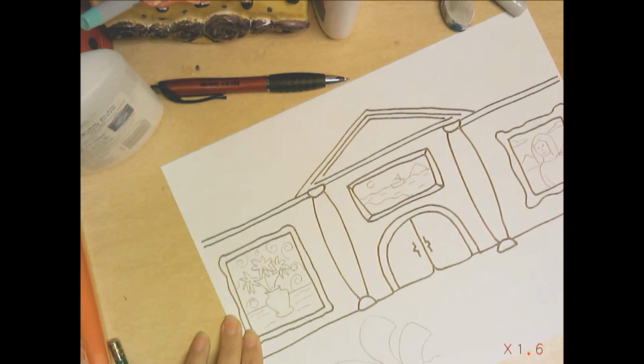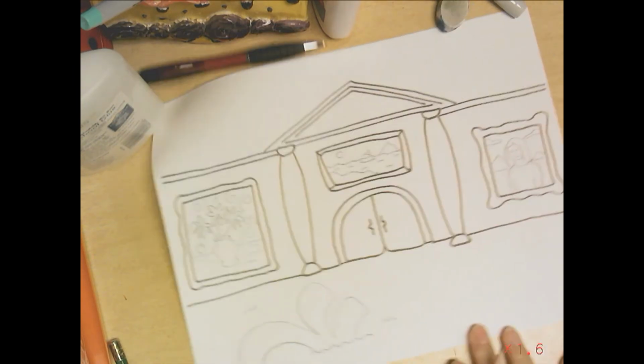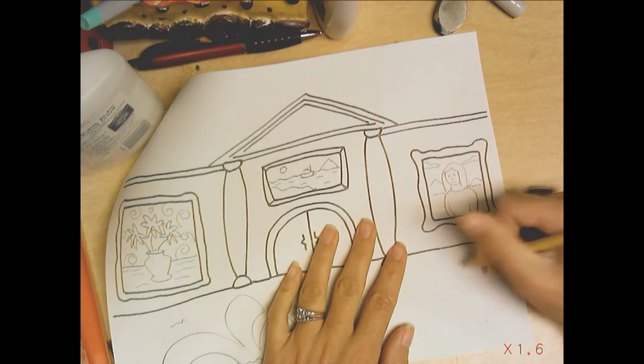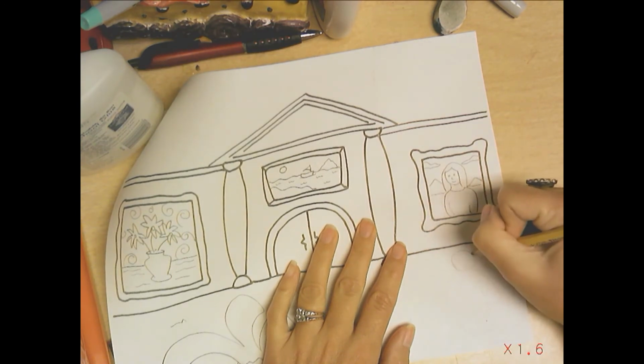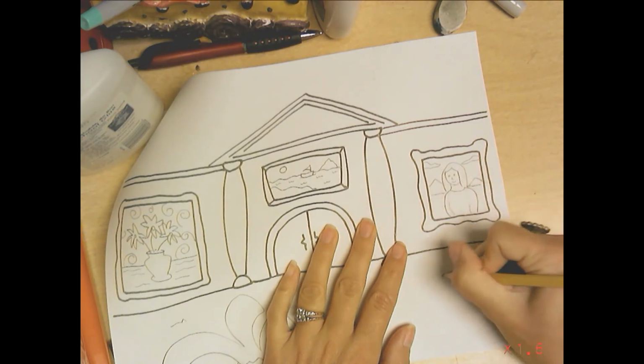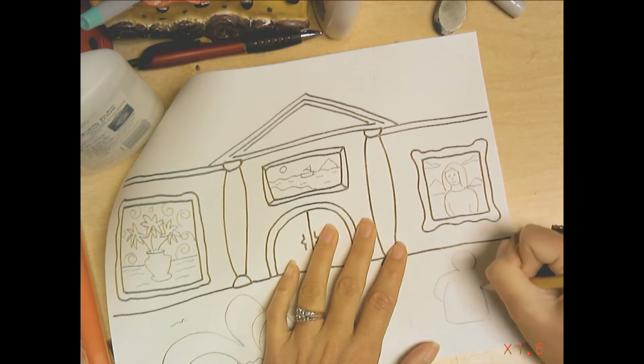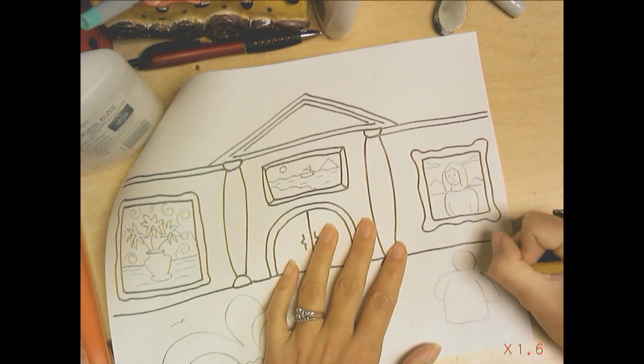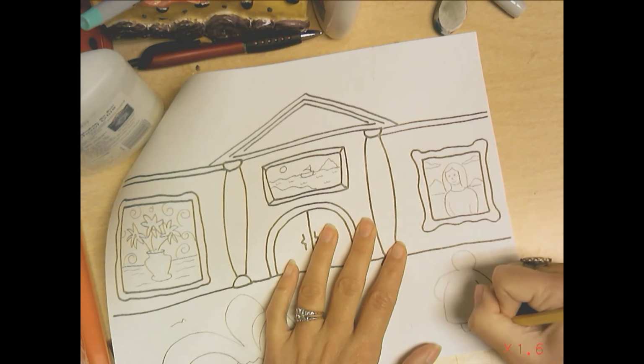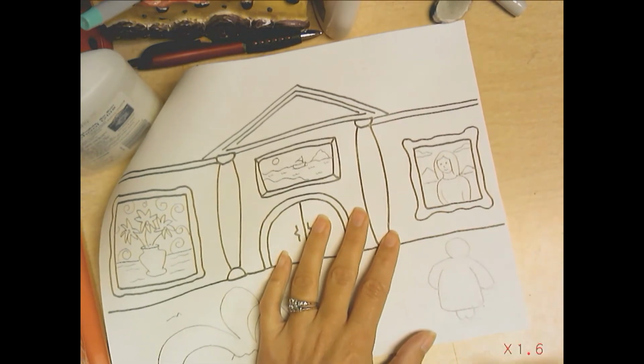This sculpture is going to look like it's kind of coming out of the grass here. And then over here, I'm going to draw an abstract. When I say abstract, that means it's not very realistic. I'm going to draw an abstract sculpture of a person, and it's going to be sitting on a pedestal so it can stand up.